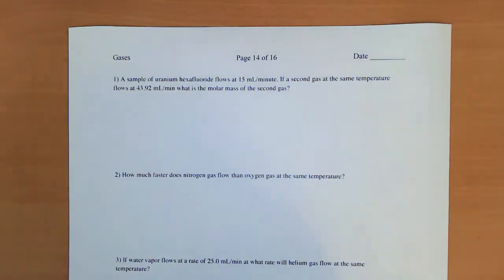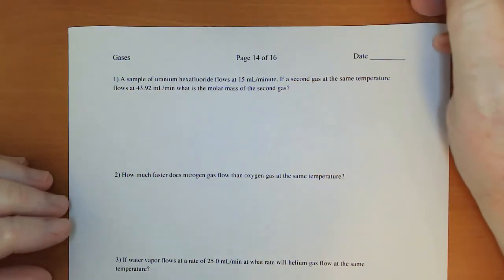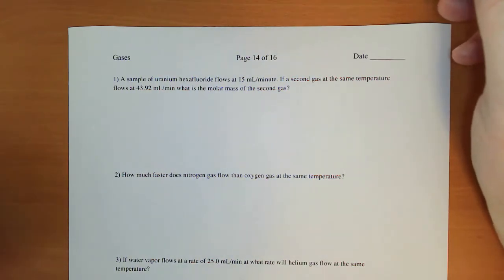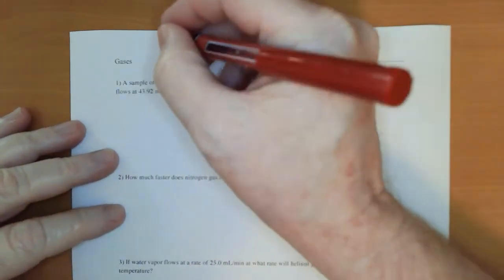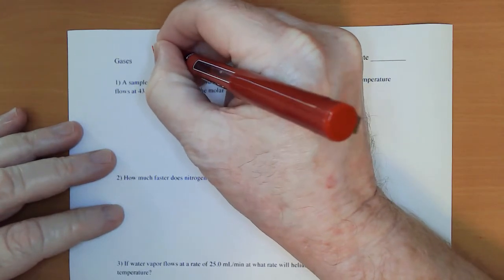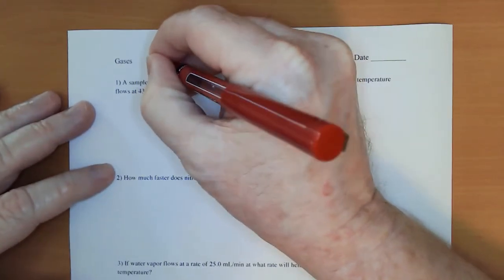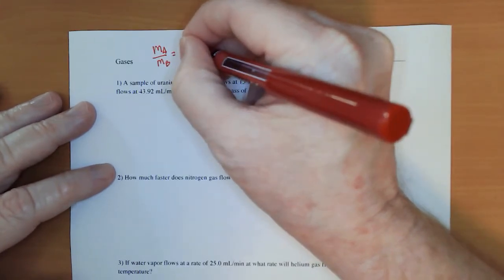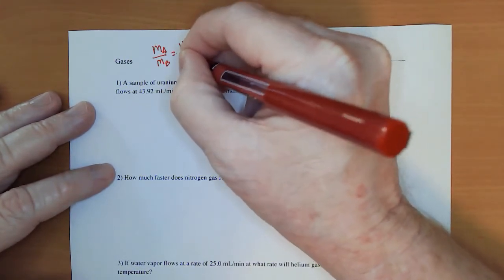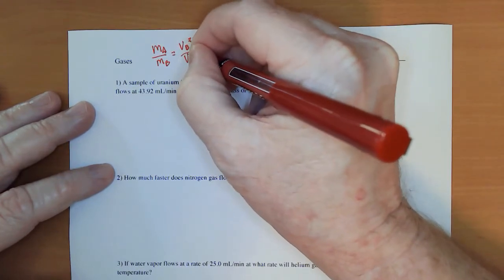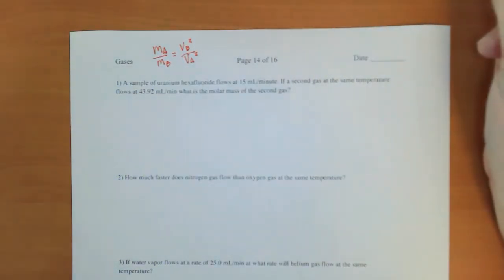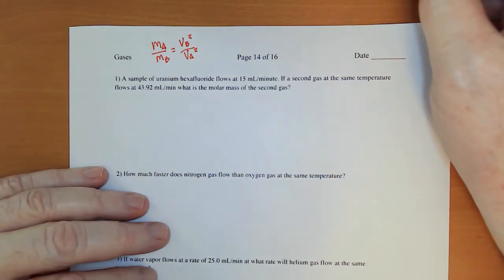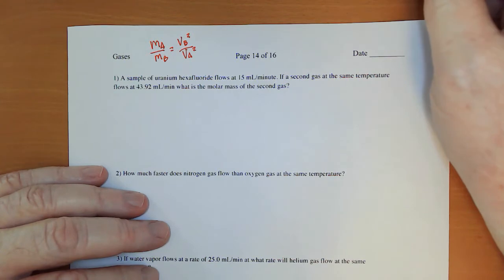We are on page 14 of the gases outline for AP Chem, and we've been talking about Thomas Graham and Graham's law. Graham's law says that the molar mass of gas A over the molar mass of gas B will equal the velocity of gas B squared over the velocity of gas A squared. Now we can use this to determine molar masses and the rates at which gases flow, things along those lines.